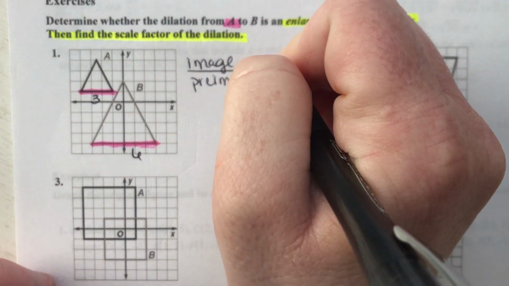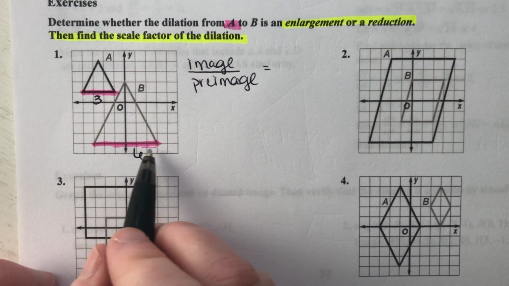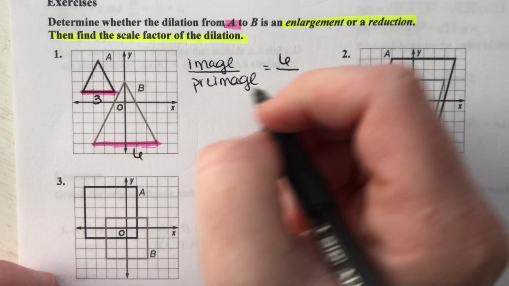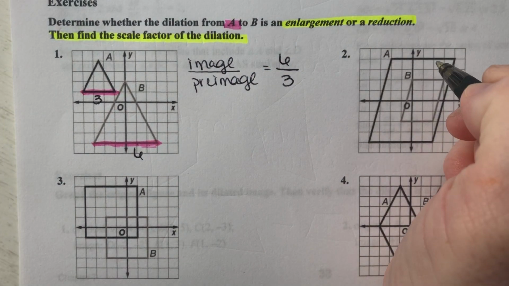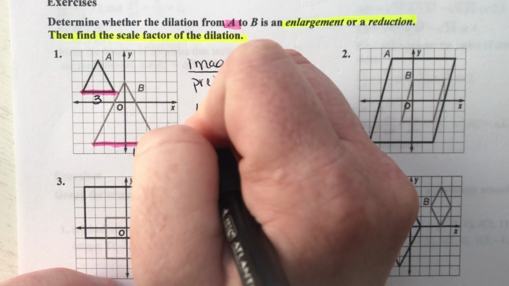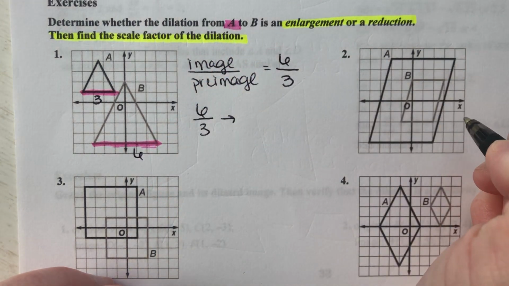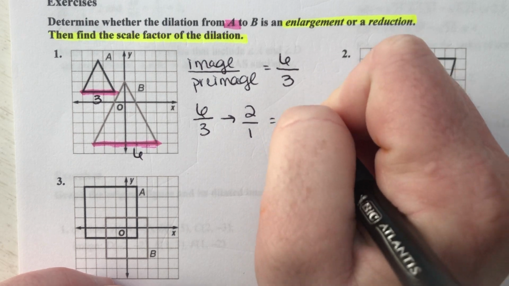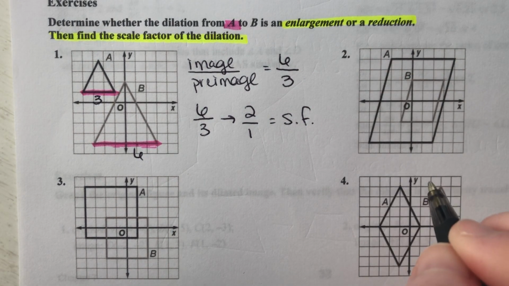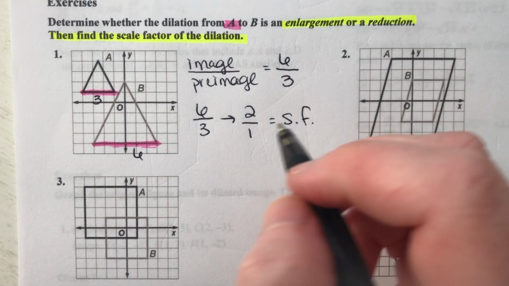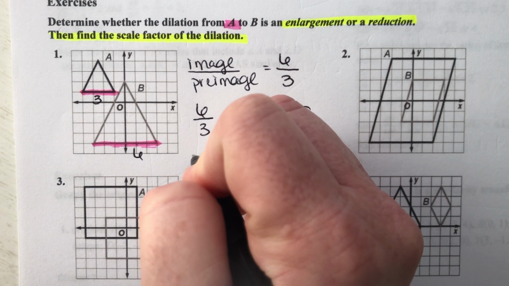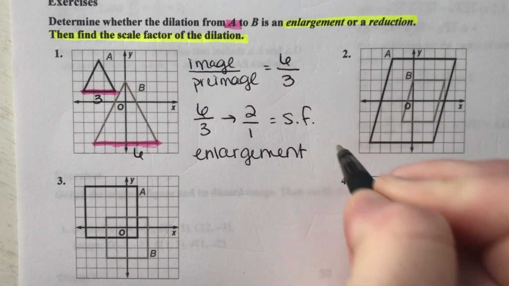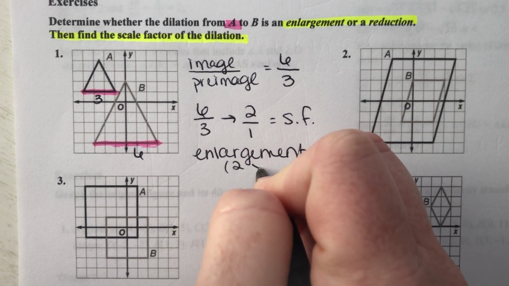So when I write the ratio of image over pre-image, the new image is 6 units, but it originally started as 3 units, right? So if I simplify 6 over 3, I get 2 over 1. That's my scale factor. And if my scale factor is greater than 1, then it's an enlargement. Is 2 greater than 1? Yes, it is. So this is an enlargement because 2 is greater than 1.